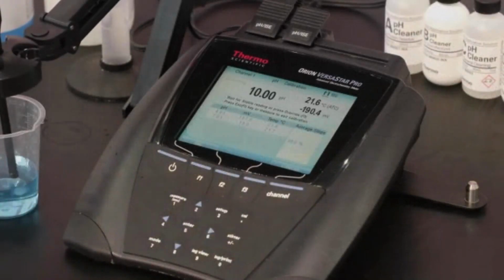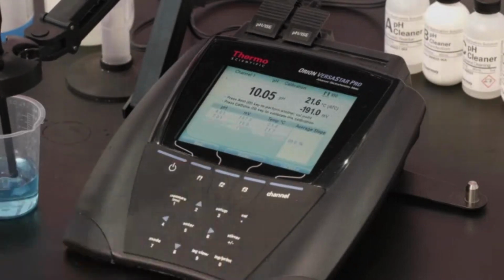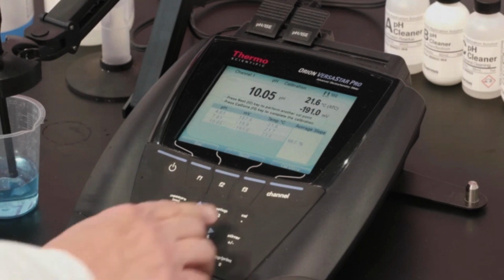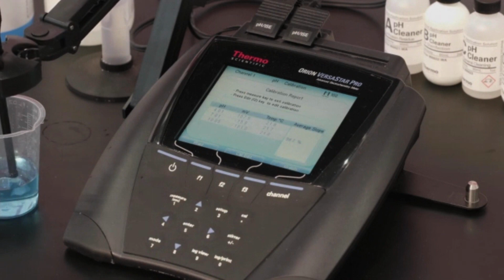He selects start, waits for the meter to identify the 10 buffer, and go into the ready mode. Once that's done, he'll accept that. And this isn't something we want to rush. We want to give plenty of time so we can have an accurate and stable calibration. And he accepts that, and we are done. So Steve, let's show the calibration results.